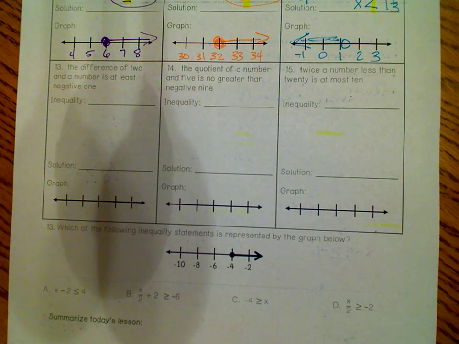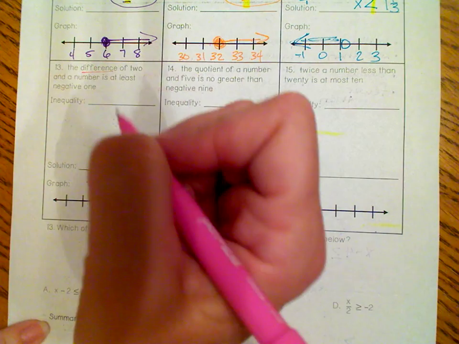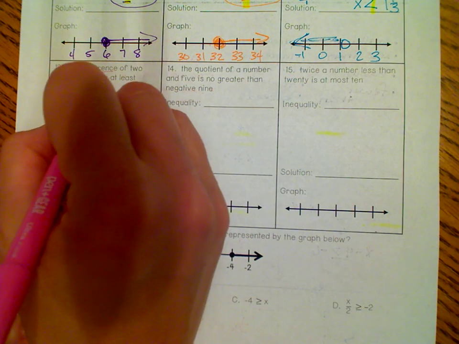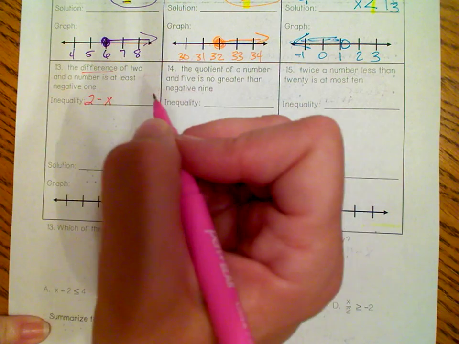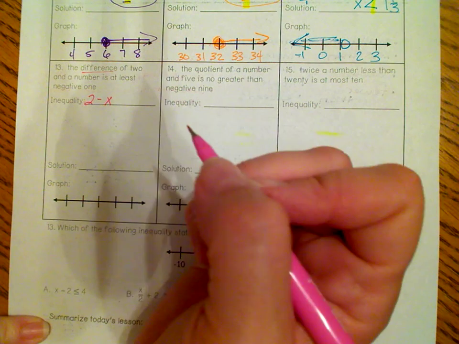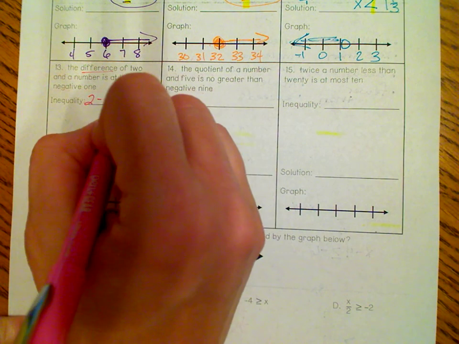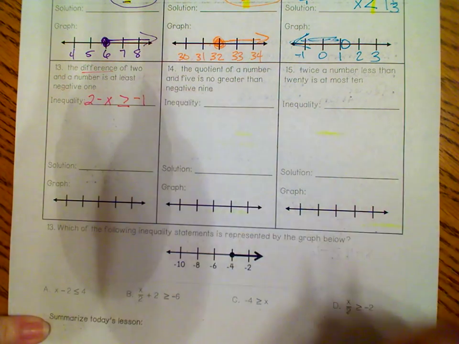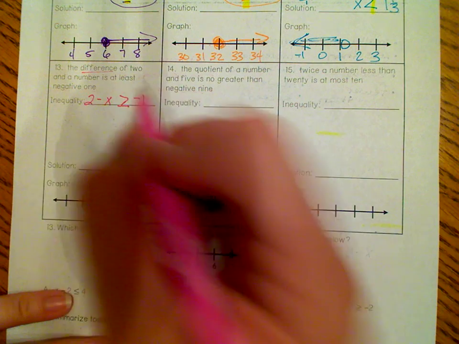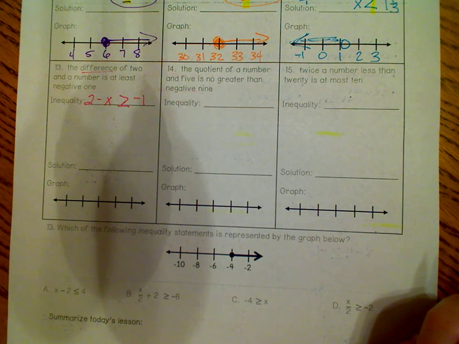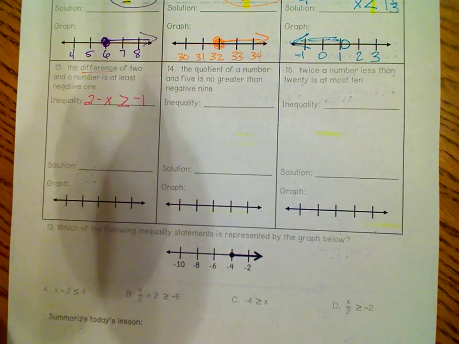Okay, number 13. The difference of 2 and a number. When we find the difference, it's always subtracting. So 2 minus a number is at least -1, greater than or equal to -1. At least means it can be that or larger. So let's solve.